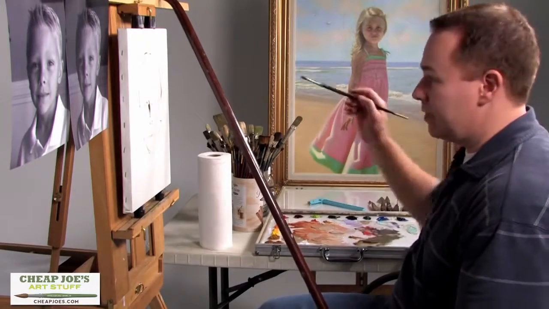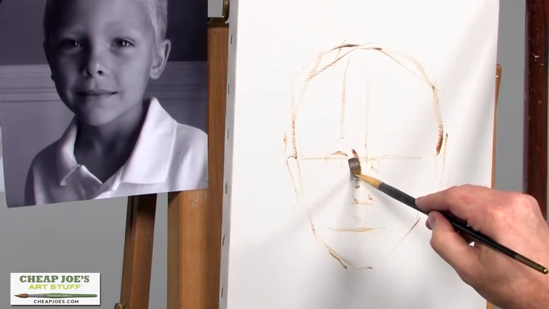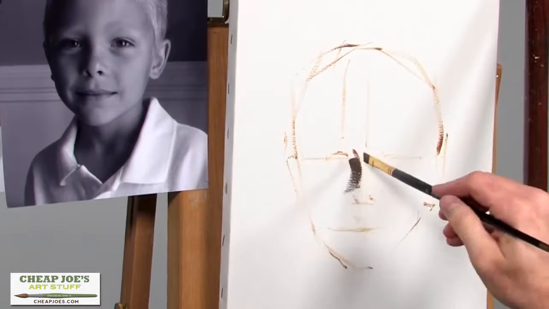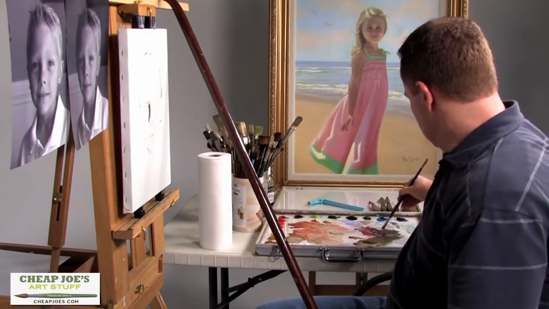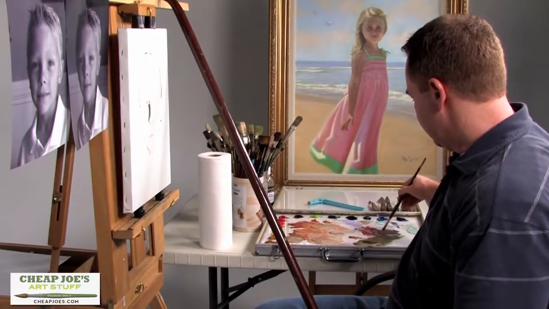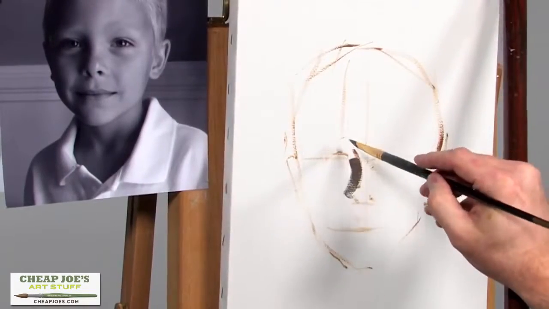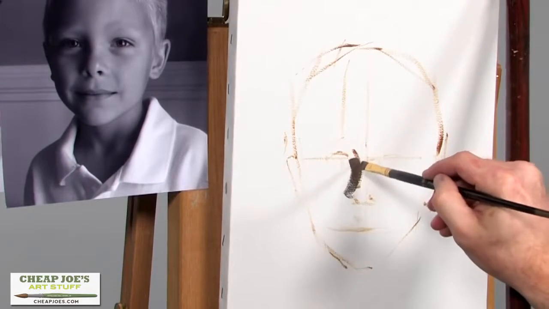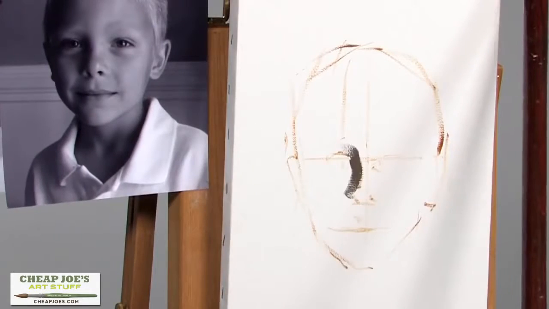If you base your value scheme on your lightest value, the tendency is to end up with a painting that ends up too light in value. It just seems to work out better when you base everything on your darkest values. I'm just working on getting these big shapes here.